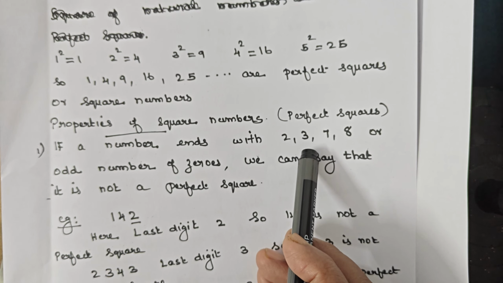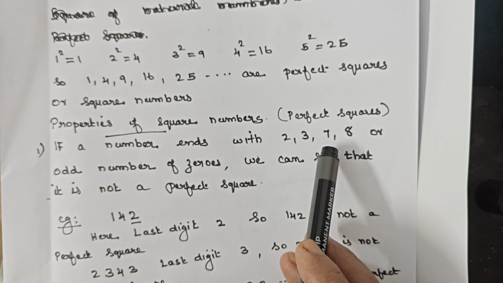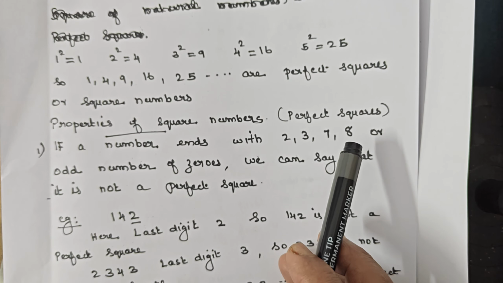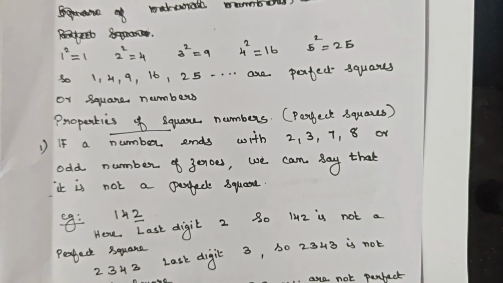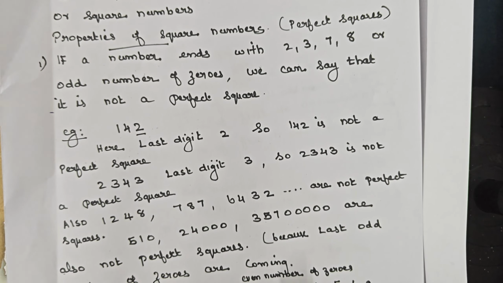So according to the last digit, if 2 is coming, it is not a perfect square. If 3 is coming, then also not a perfect square. If 7 is coming, then also not. And if 8 is coming, then also not a perfect square. And one more condition is there, that is an odd number of zeros.